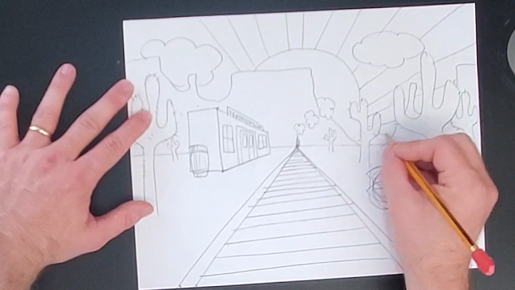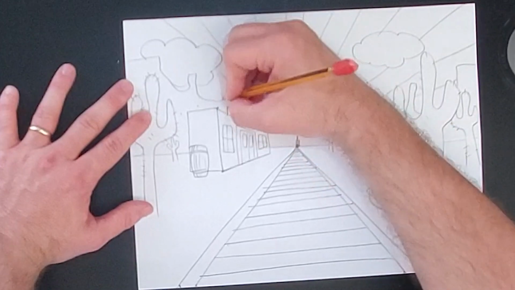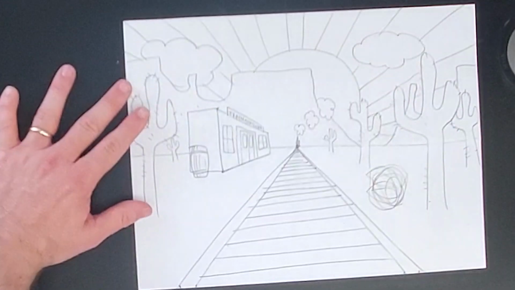I just picked these train tracks because this is a quick and easy introduction to 1 point perspective, which really kind of took hold during the Renaissance, and artists to this day use it.